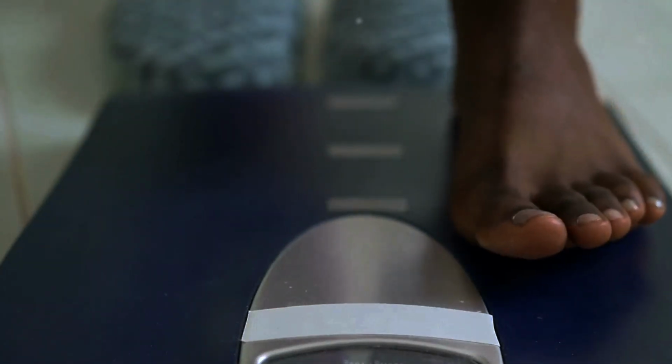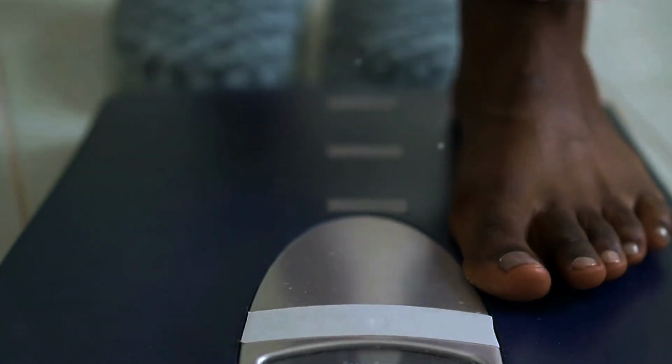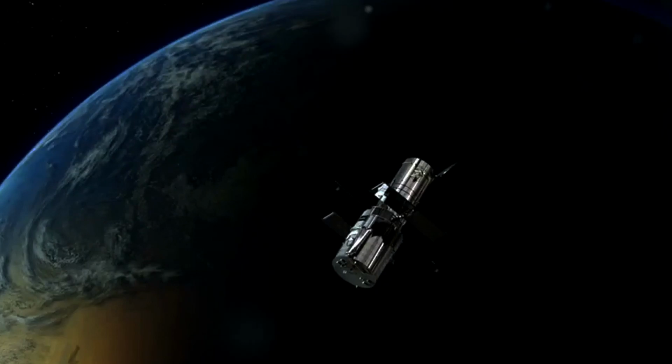On Earth, all bodies experience weight due to gravity. Weight is the downward force proportional to an object's mass. The acceleration of gravity near Earth's surface is approximately 9.8 meters per second squared, 32 feet per second squared. This consistent acceleration is a direct indicator of gravity's presence.